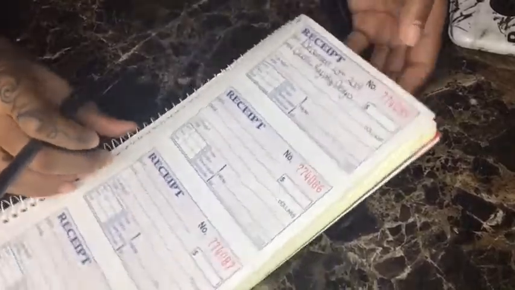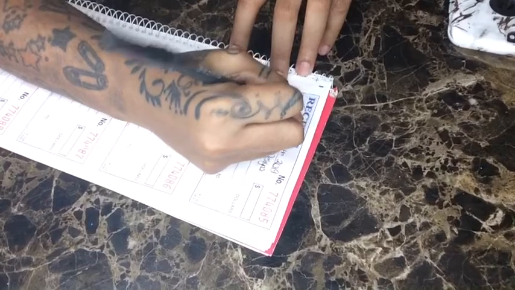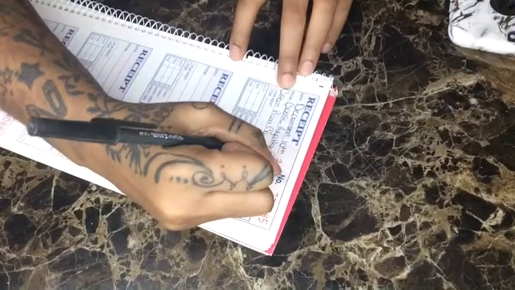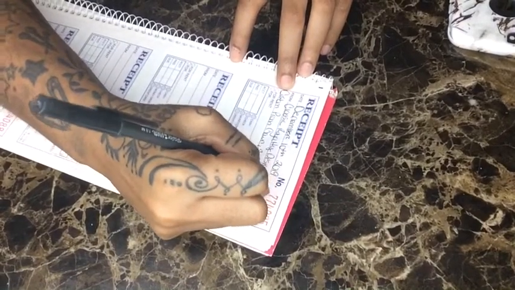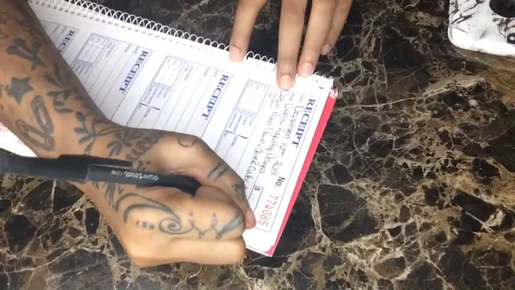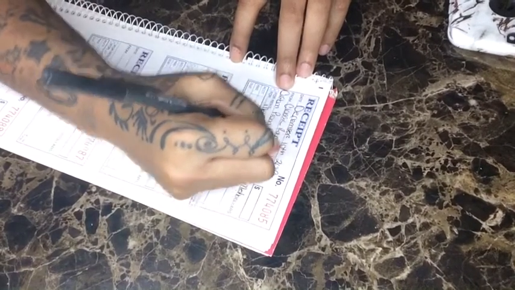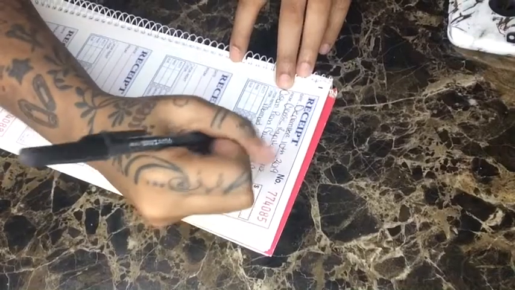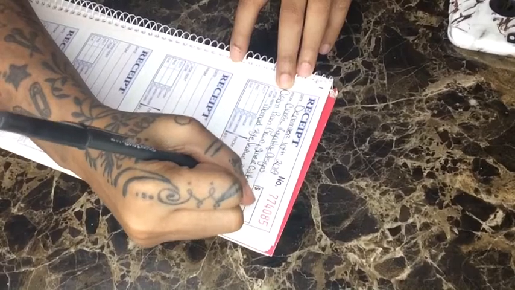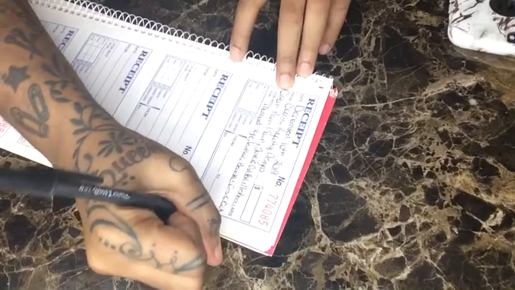Now, underneath that, that's where I go into detail. I will write custom prom gown, for example, silver glitter mesh, mermaid style, feathers, beaded fringe, etc. Right?